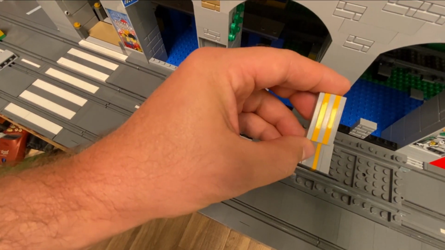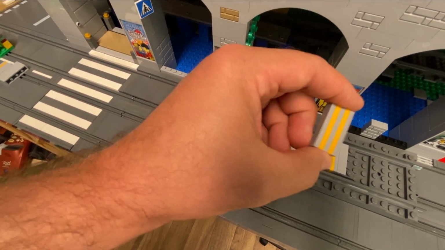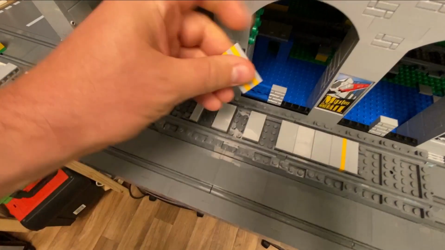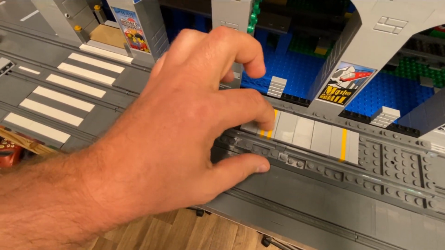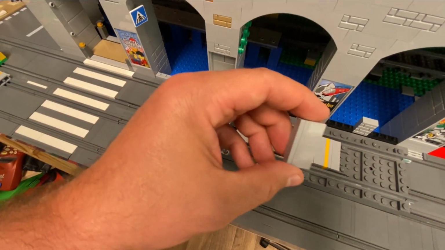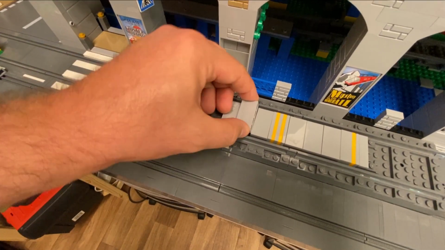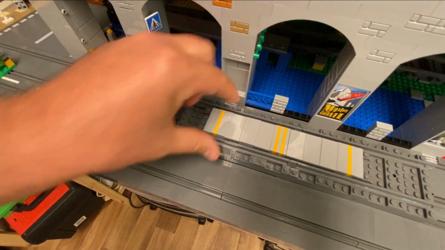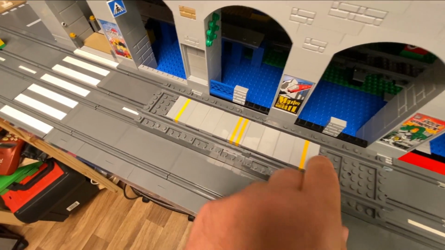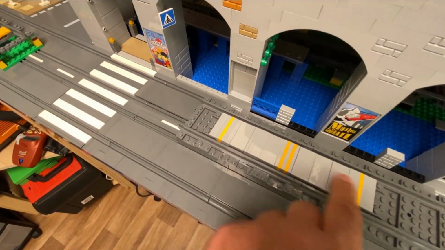Or here, 4 plates and a tile. Fits nicely. And here. And 1 here. And then we get this stripy railroad crossing.